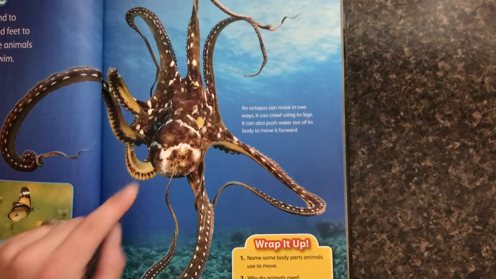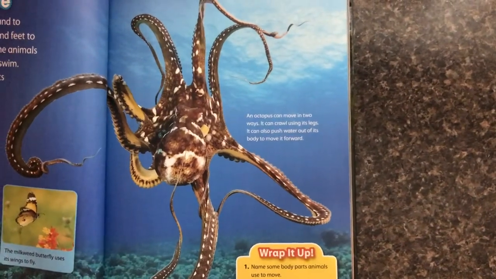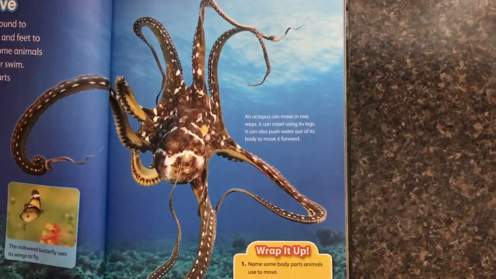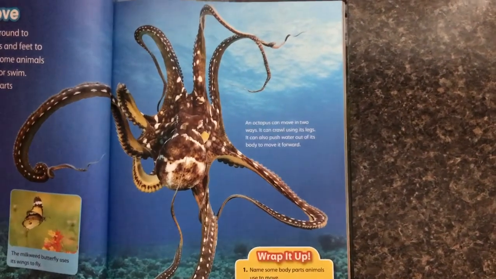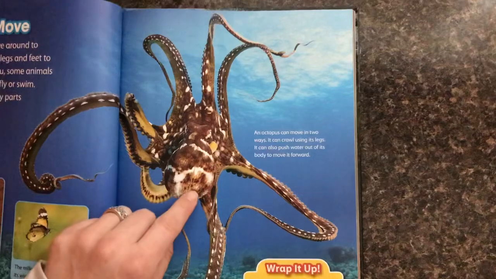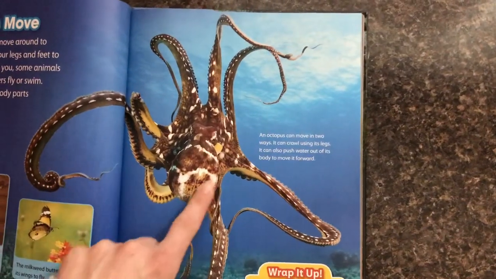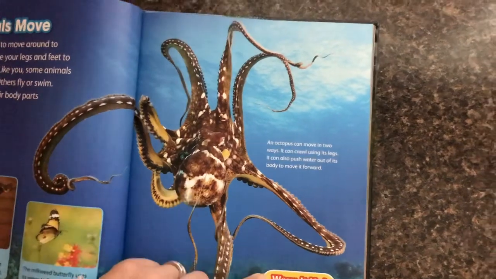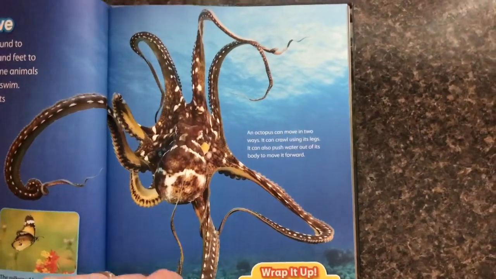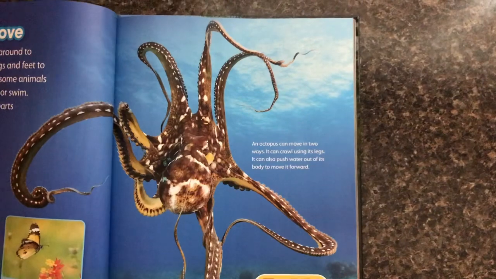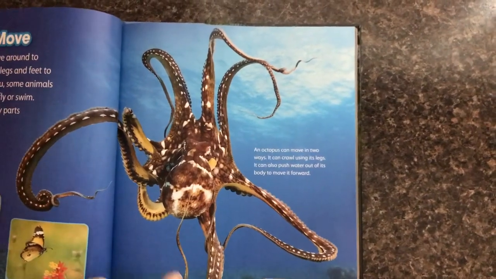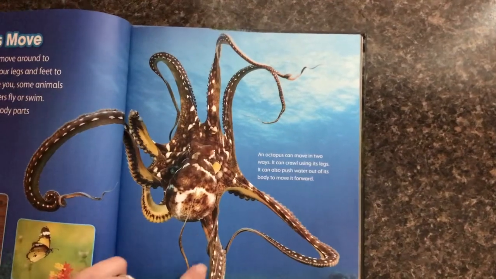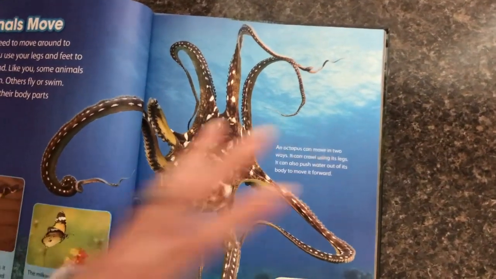An octopus can move in two ways. It can crawl using its legs. It can push water out of its body to move it forward. So this octopus has, these are called his legs, right? And he has, most of you know, 8 legs. He's going to use these legs to move by crawling. It also can use these to help it swim. They push water out of its body and it pushes it forward.